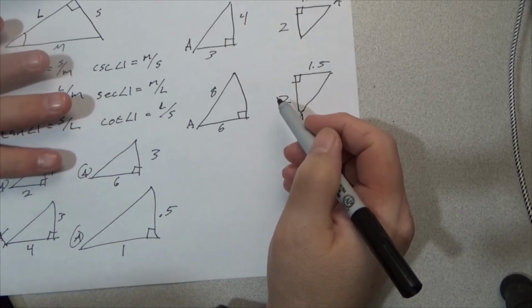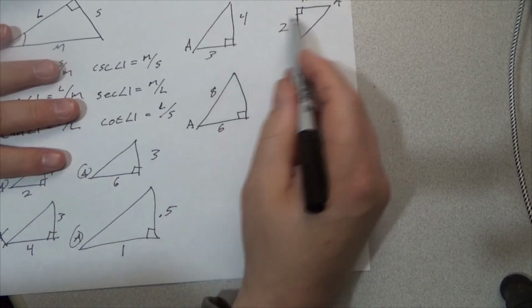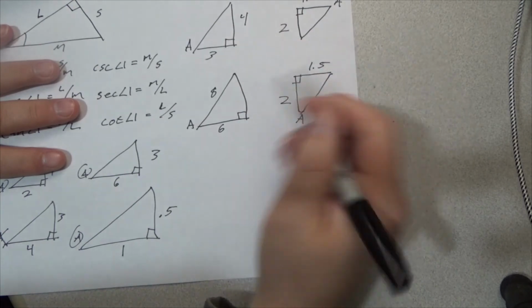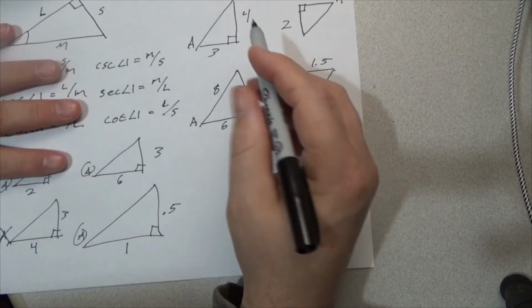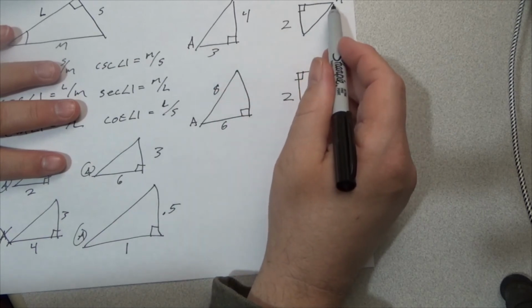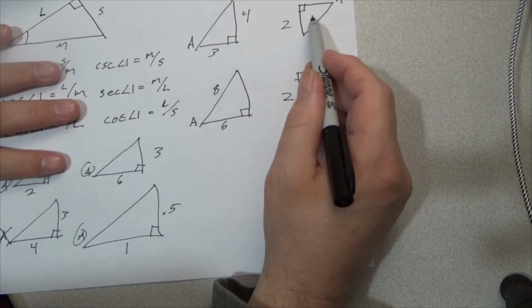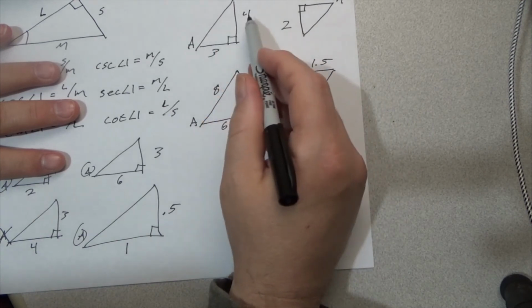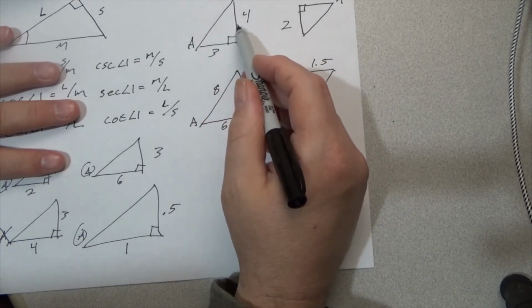there's a couple of different ways we can start this. I'm just going to compare these two for right now, or these two, it doesn't matter. Let's compare these two. Angle A is here and here. That makes this the opposite side for this triangle, and this the opposite side for this triangle.